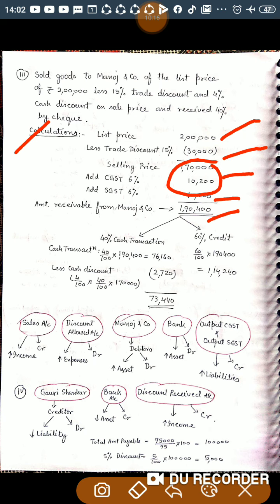Out of this amount, Manoj has paid 40%. The 40% amount we have received from Manoj and company. 60% is not received, that is a credit sale, credit transaction. I have shown the calculation. 40% is the cash transaction.